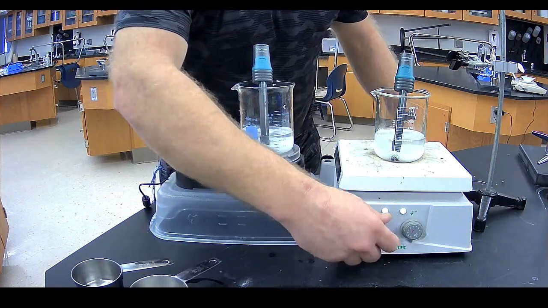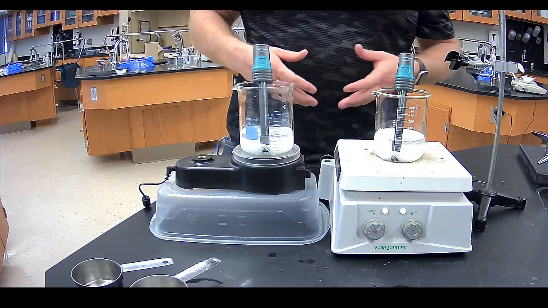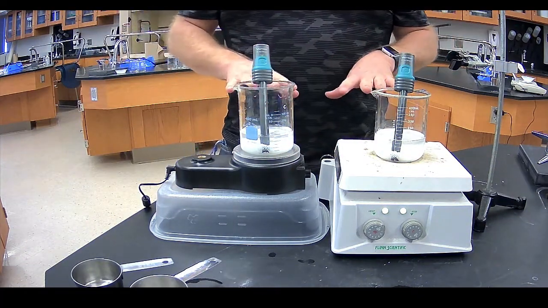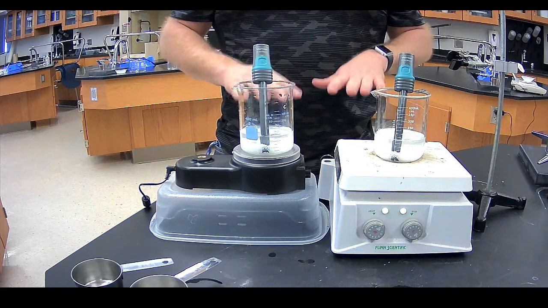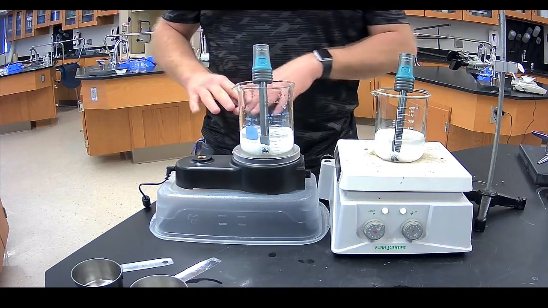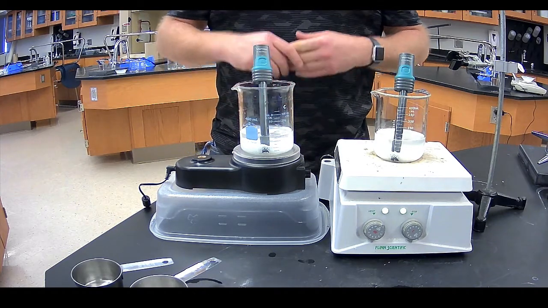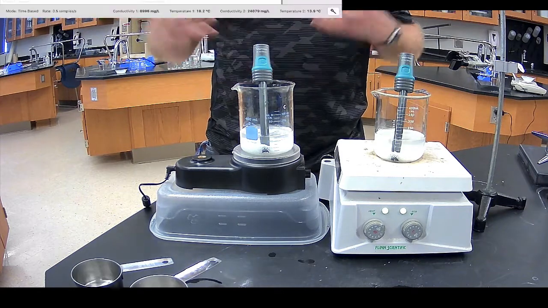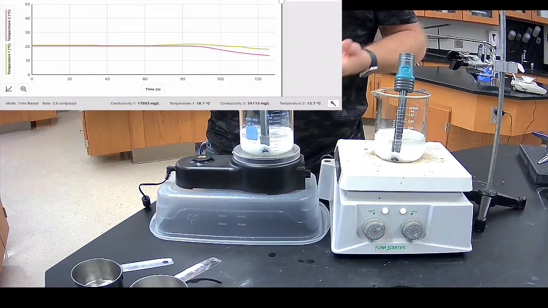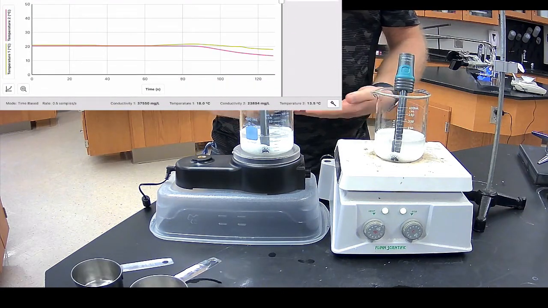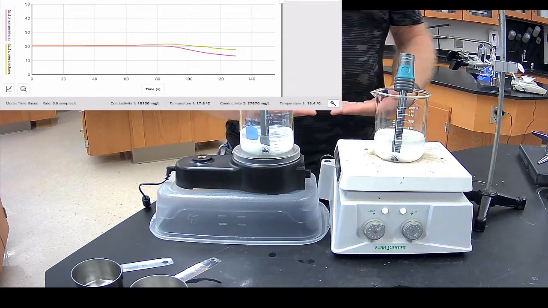And then, now we'll turn the temperature on, okay? So initially what we're going to see is that when potassium nitrate dissolves, it's actually an endothermic process. So the process of it dissolving actually pulls heat energy in. So it's going to cool the solution down. So we should be seeing that temperature drop initially, okay?